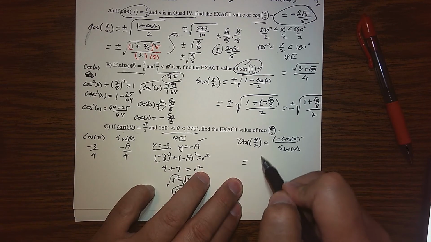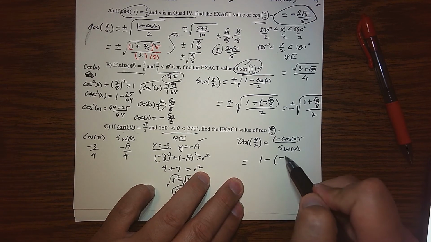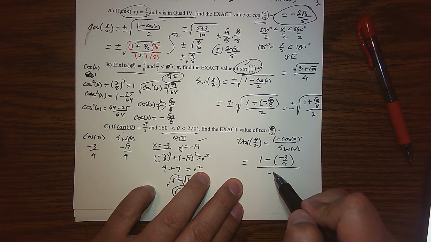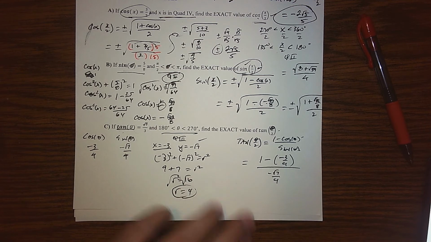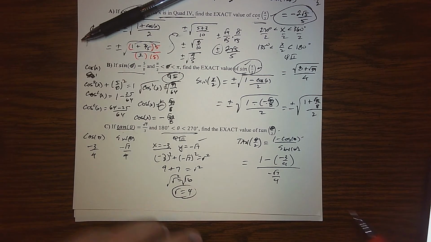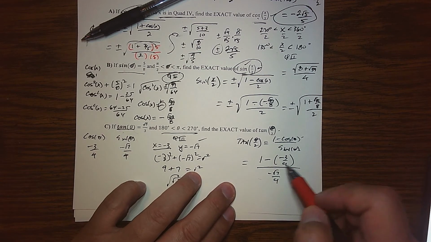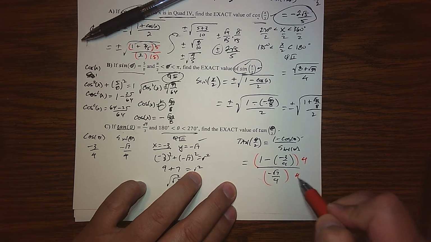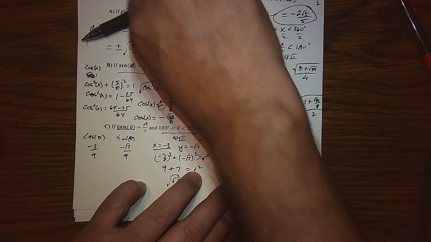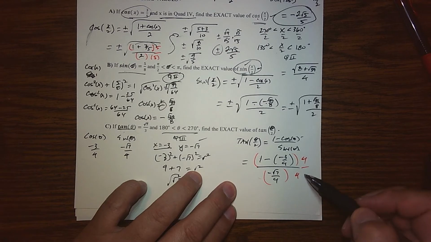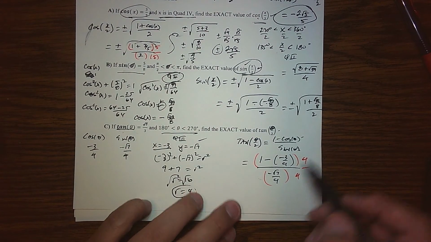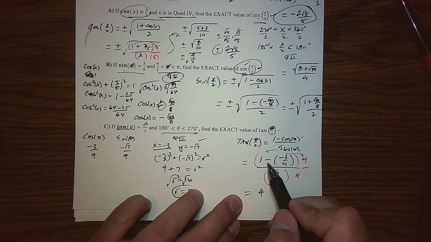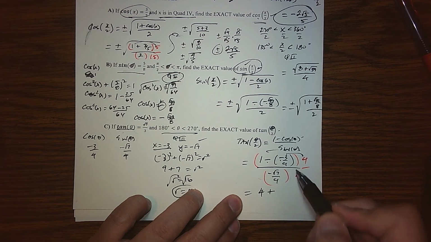So this is equal to 1 minus negative 3 over 4, and on the bottom we have negative square root of 7 all over 4. Again, I'm going to invoke that trick. Rather than working with the fractions, I'm going to multiply the top by 4 and multiply the bottom by 4. I'm doing the same thing to top and bottom. 4 over 4 is 1. If we distribute upstairs, we get 4, a negative and a negative is a positive.